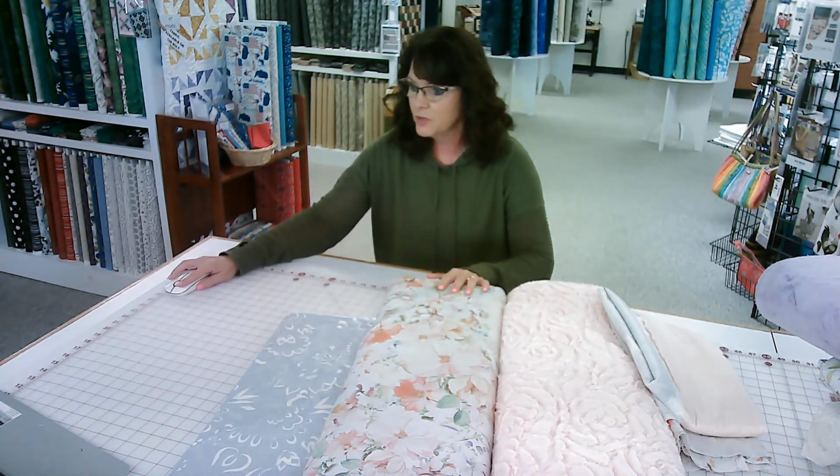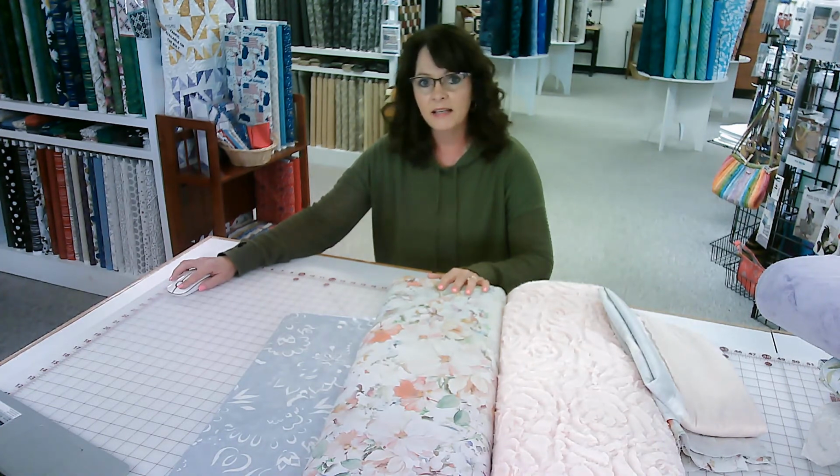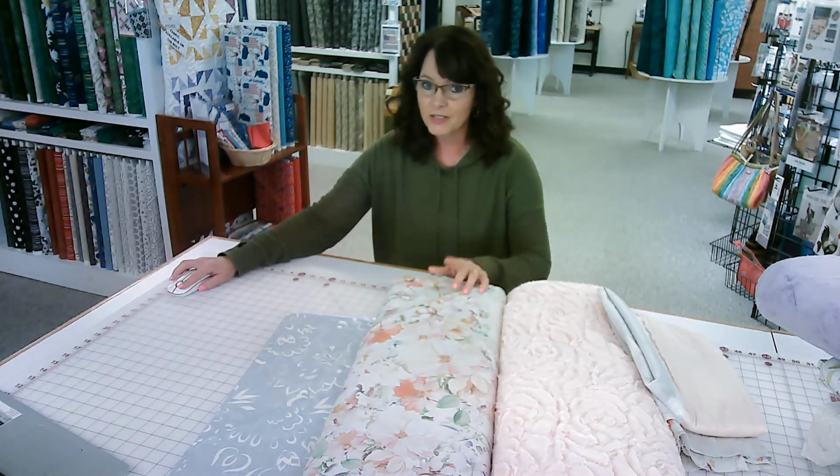Now we're going to take just a short break, and we're going to look at designing based on finding the material first. So stay tuned.